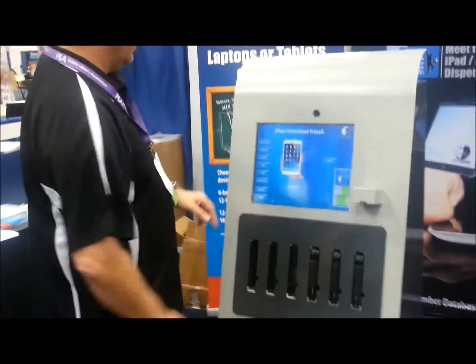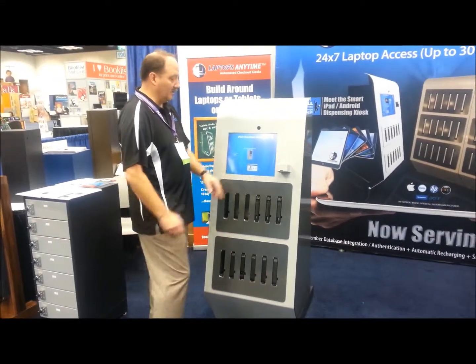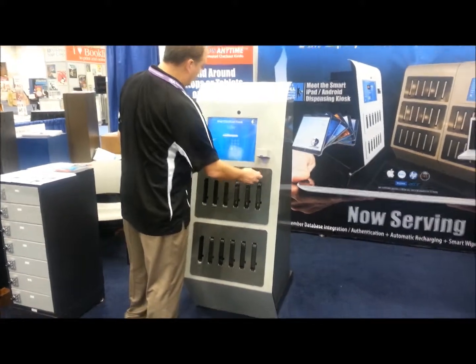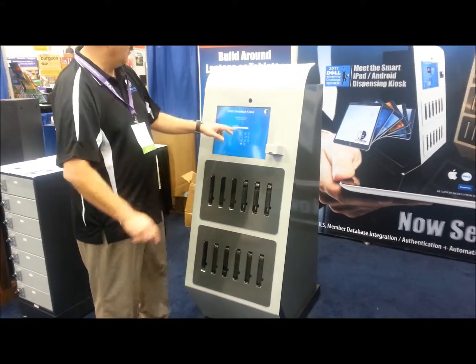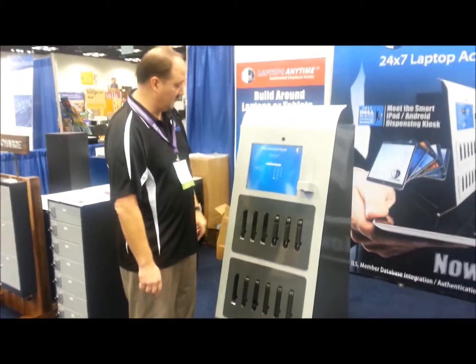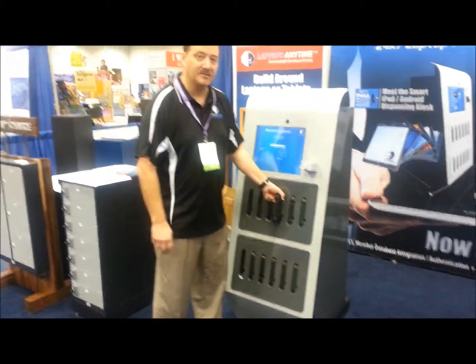So you choose iPad. We're going to choose iPad mini. We're going to check out. We're going to agree to the terms. We're going to swipe a barcode, enter a PIN, and we'll contact the ILS or Active Directory here, or both. Hit submit. Out pops the iPad.